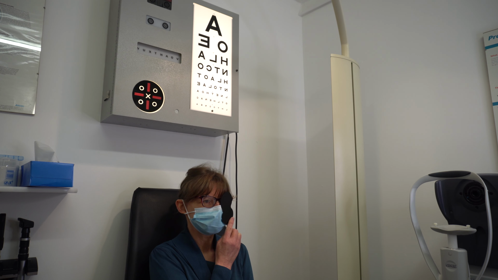No, not really. I can see shapes, so I can see whether they're like an L or an F, or a rounded shape like an O or a D, but I can't really see them clearly. Okay, that's fine. So I would then record the final acuity as 6/9.